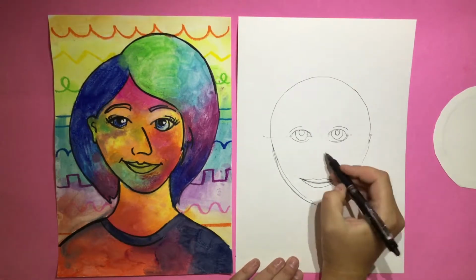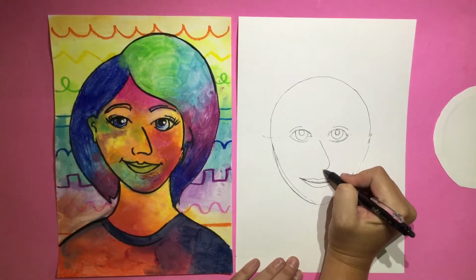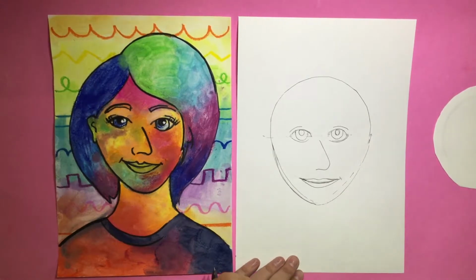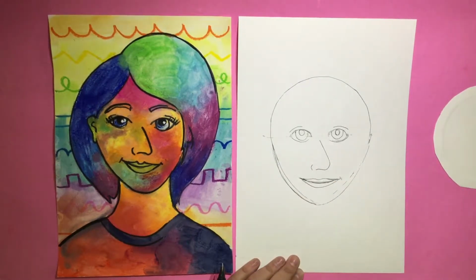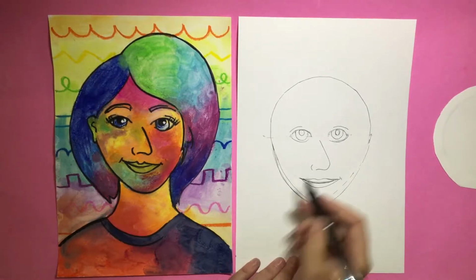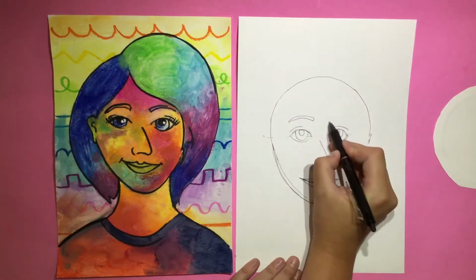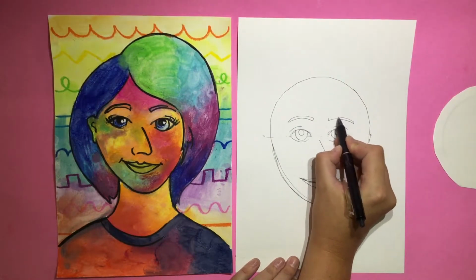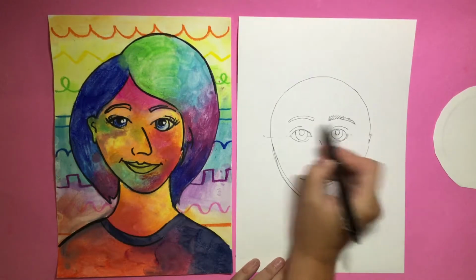All right, last major facial feature we need to do is our nose. I like to do just a J with a little squiggle at the bottom. If you're fancy, you may want to do a nostril. And let's do our eyebrows next. Eyebrows up at the top. Maybe make them a little bit bushy.